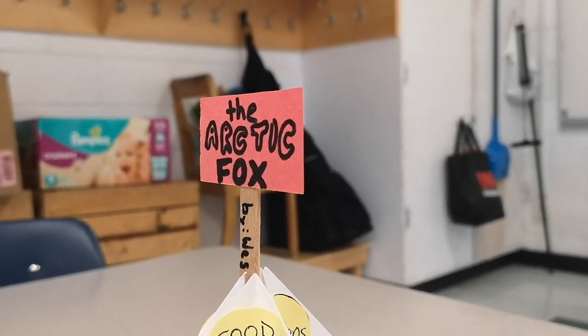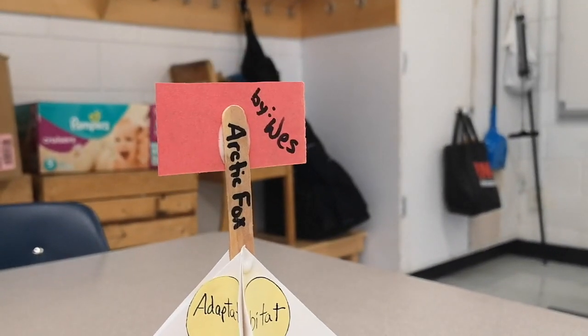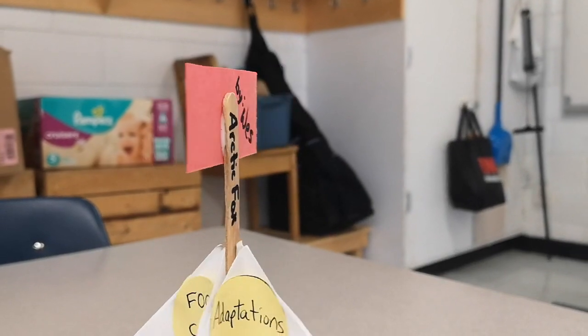The back of my sign just has the title and my name in it again.